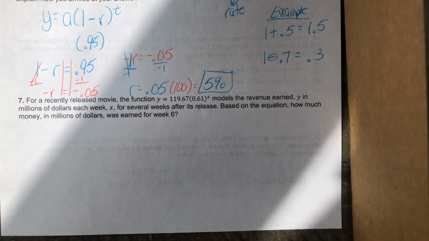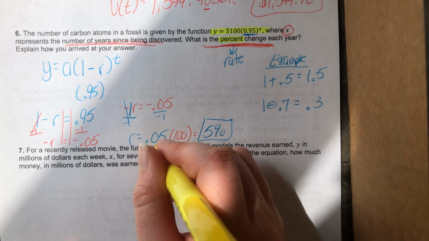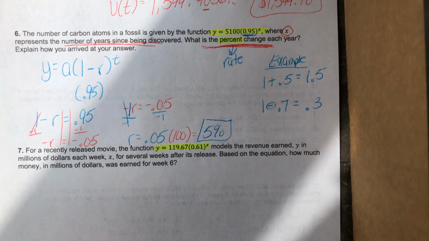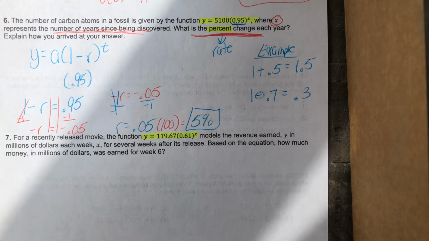Okay. It says for a recently released movie, the function y equals, that whole thing, is going to model the revenue earned, which is y, in millions of dollars each week, which is x, for several weeks after its release. So I'm going to stop and say, well, here's my formula, here's my function, I'm going to highlight it. I'm going to keep reading. It's telling me that the revenue earned is y.